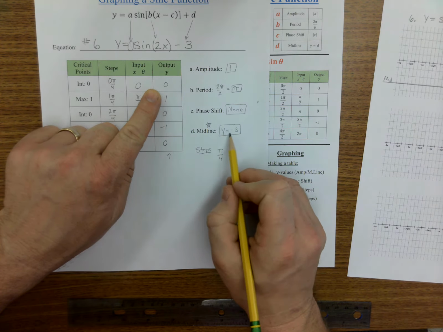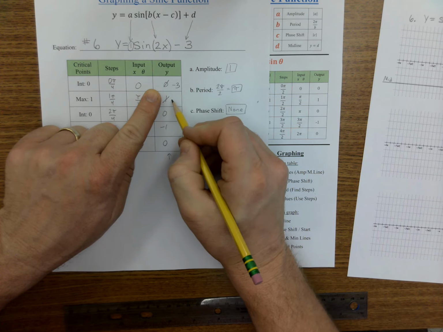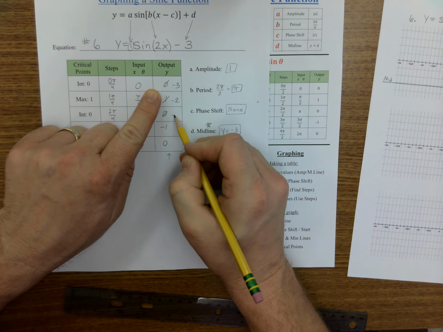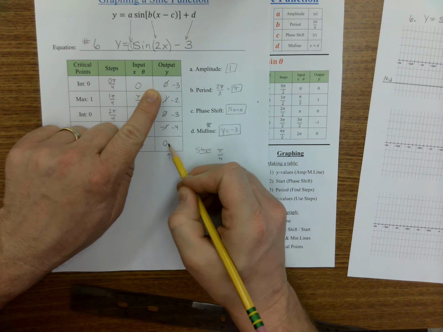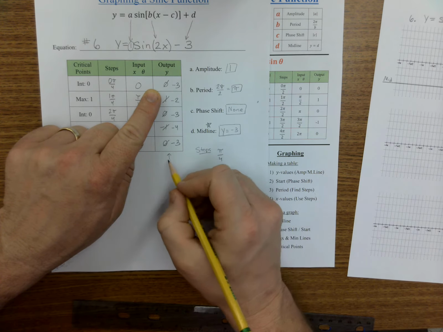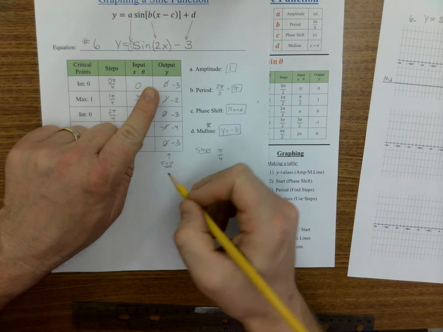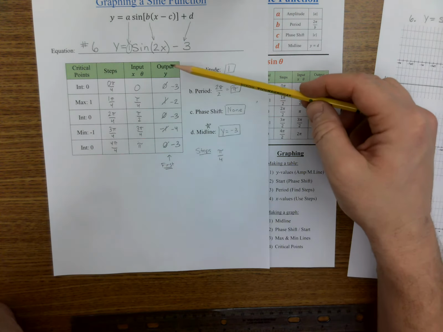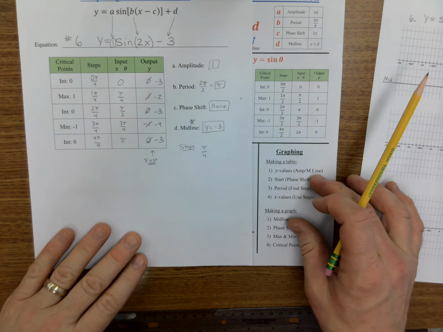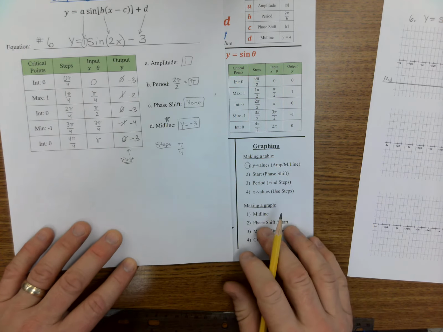This midline says everything is shifted down 3, so this would be a -3. This would be a -2, and this would be a -3, and this would be a -4, and this would be a -3. And that's why I always tell people to do this first right here. That way you don't forget to do that, because I almost forgot to do this on my graph. So maybe go ahead and do the outputs first next time, and that's exactly what we said right here. Do your y values first.